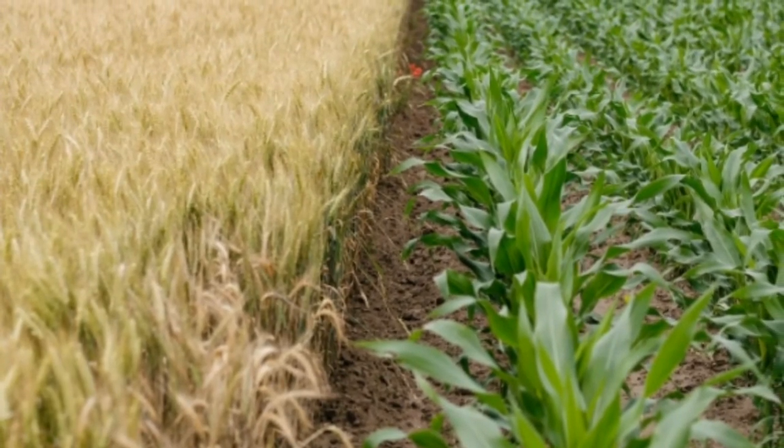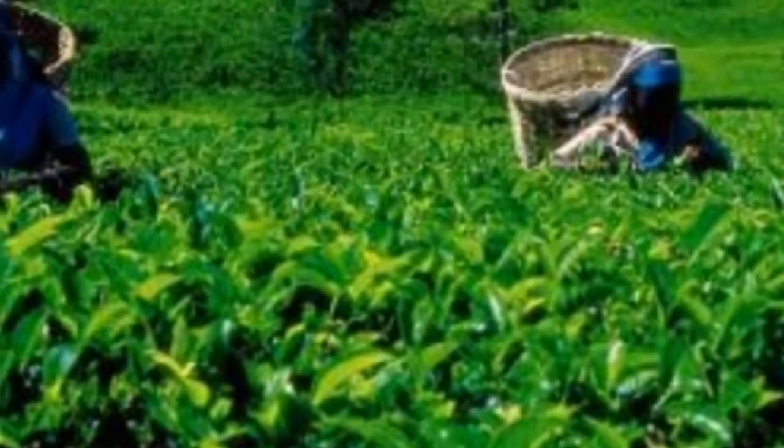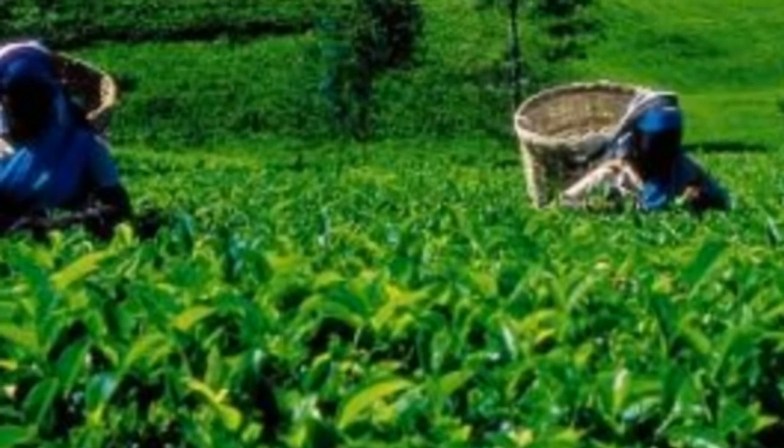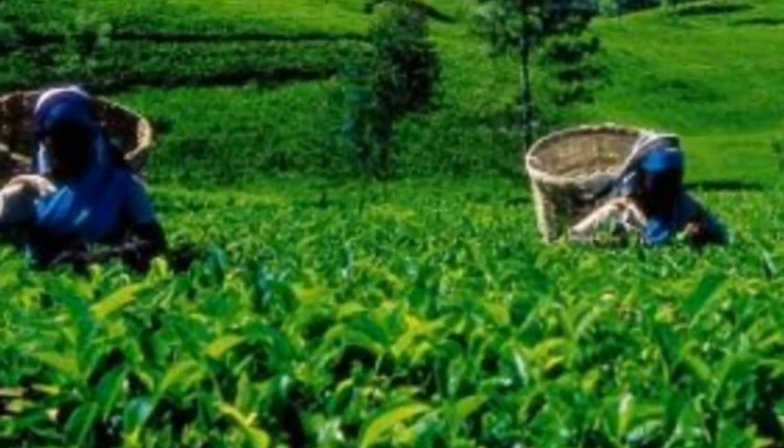And next one is plantation agriculture. It is also known as monoculture. In this type of farming, a single crop is grown over a large area. Plantations use huge tracts of land using capital-intensive inputs with the help of laborers.